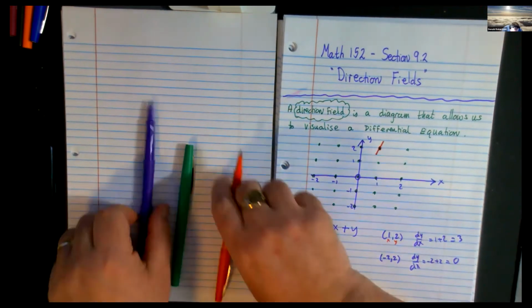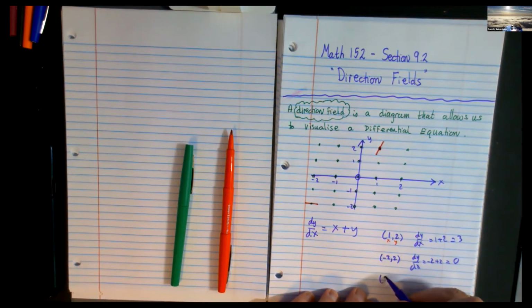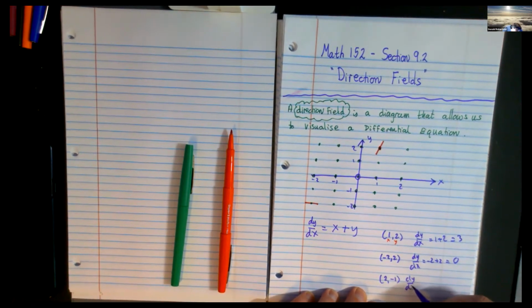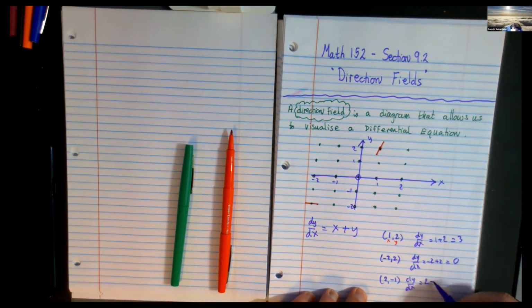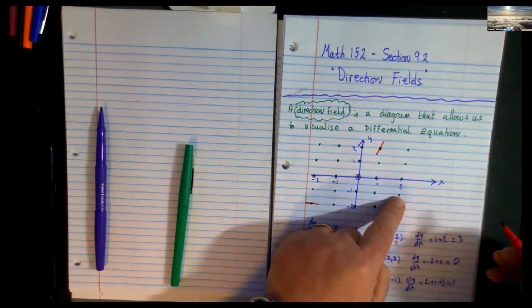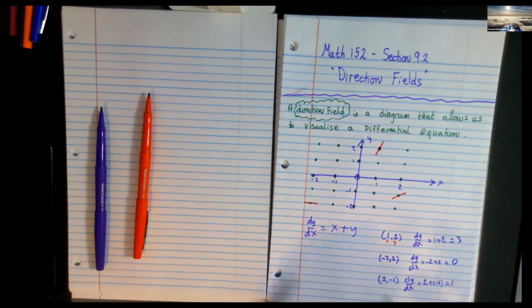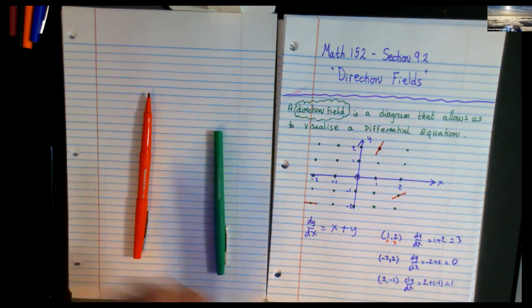I'll do just one more. Suppose you do 2, negative 1. You get 1. So at 2, negative 1, which is here, you get a slope of 1, which is about that slope.